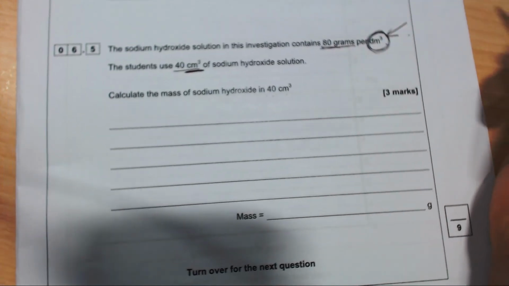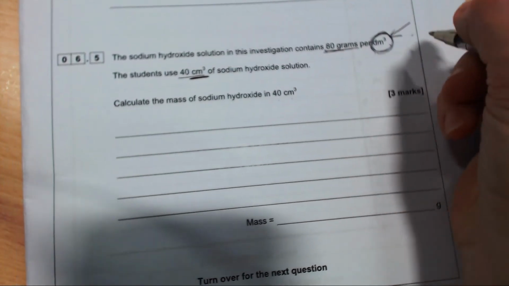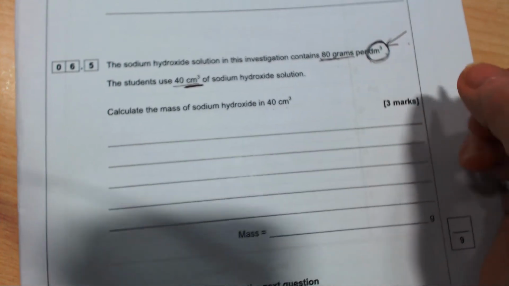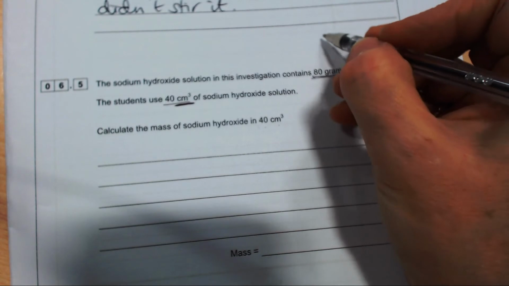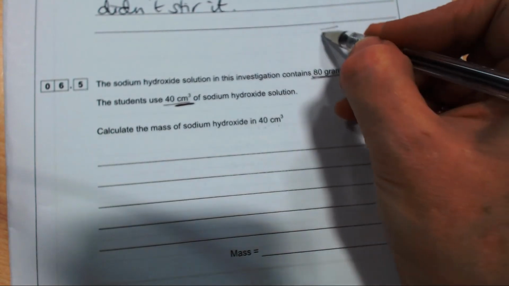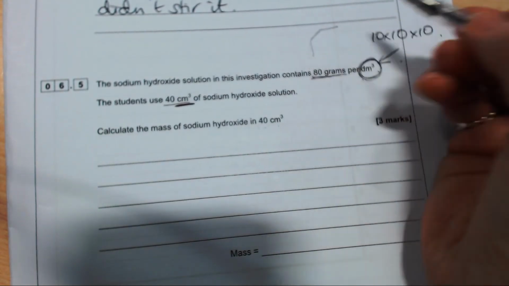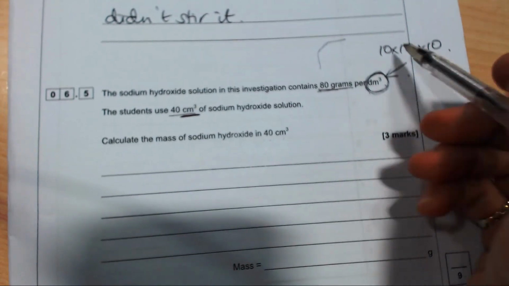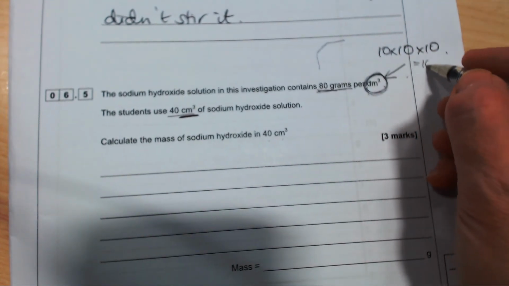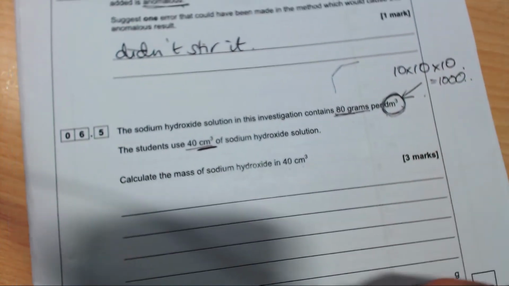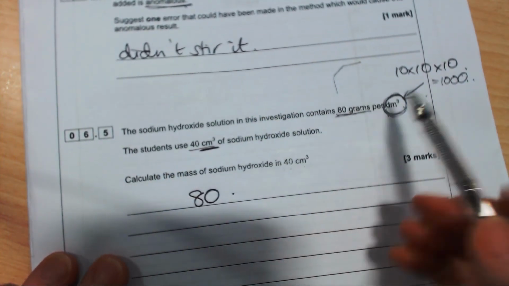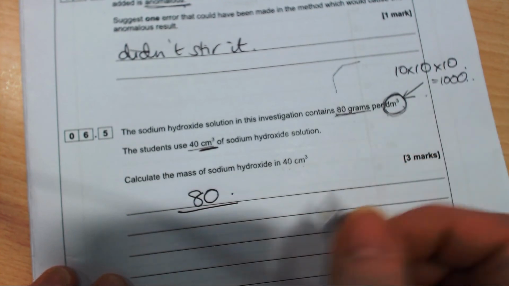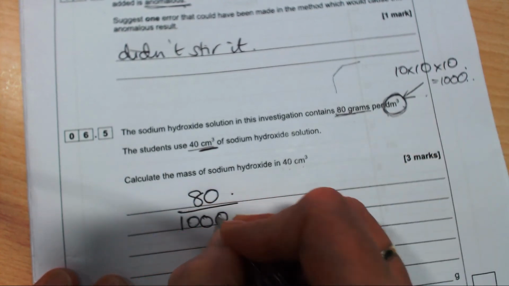Now a dm cubed is a litre, which is a 10 by 10 by 10. That's what a litre is. We call it dm cubed because it's 10 centimetres by 10 centimetres by 10 centimetres. So a 10 by 10 by 10, which is 1,000. So I've got 80 grams dissolved in 1 litre.